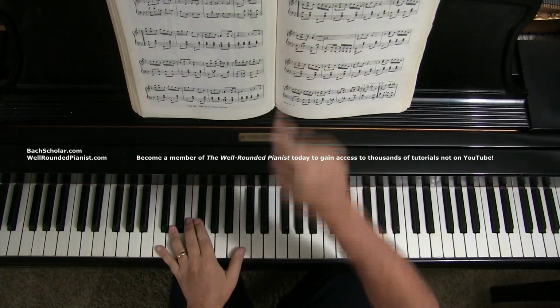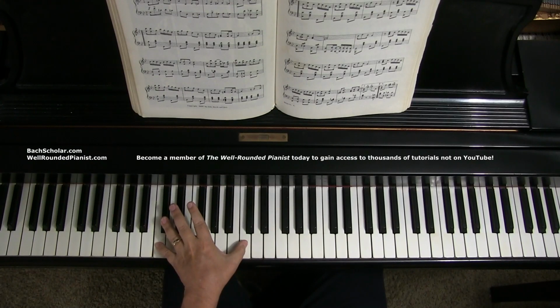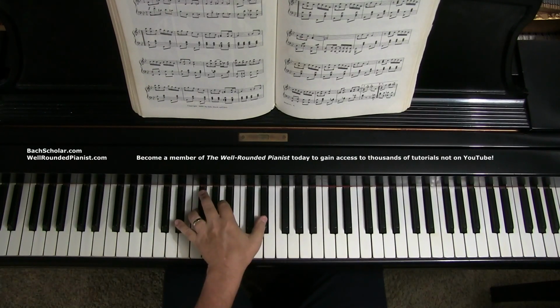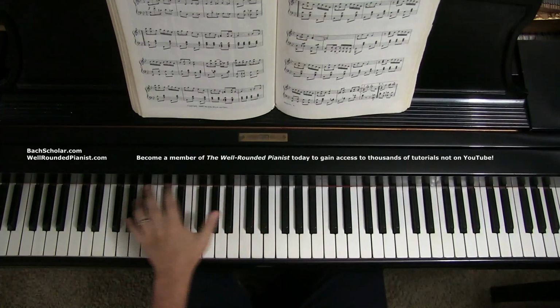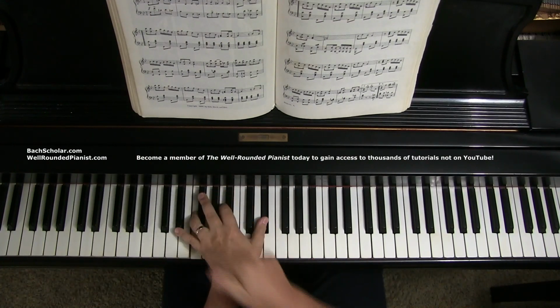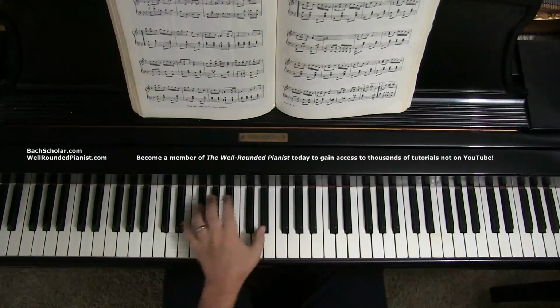Now let's go on to the B section. The B section starts with a C octave and then an F7 chord, F, A, and E flat. Play the fourth finger here on F, not 5.